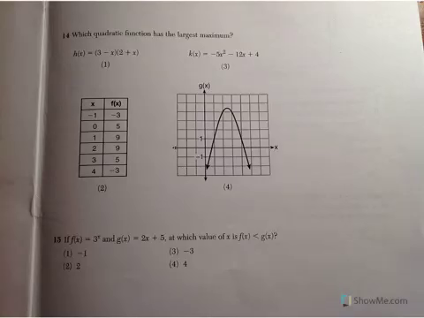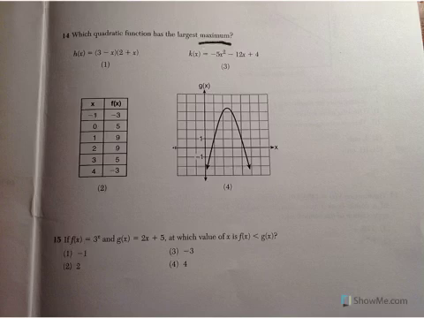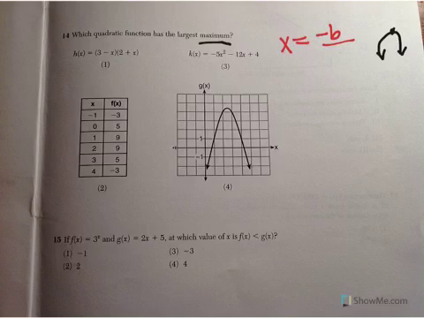This is June 2015, numbers 14 to 19. Number 14 says, which quadratic function has the largest maximum? Well, a maximum is the highest point of the graph, and all of these graphs are going to be parabolas, and the maximum point will be where the vertex is. So one way to go about this problem is to find the vertex. The formula to find the x value of the vertex is negative b over 2a.